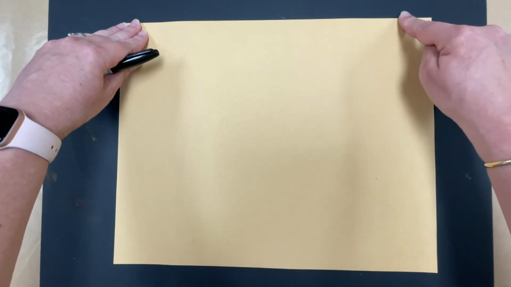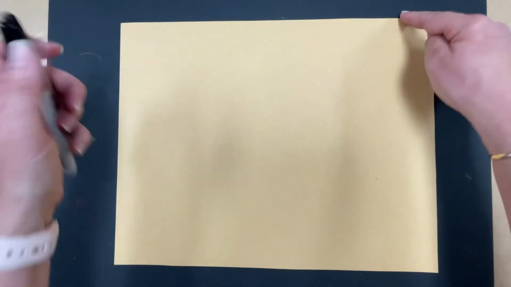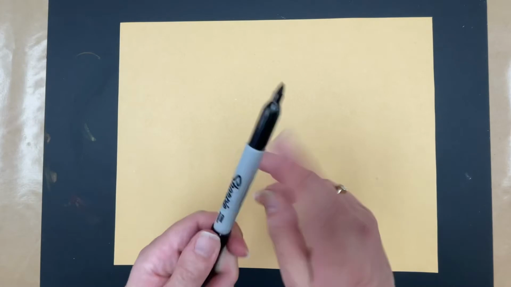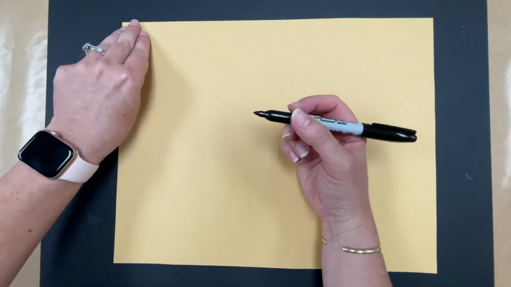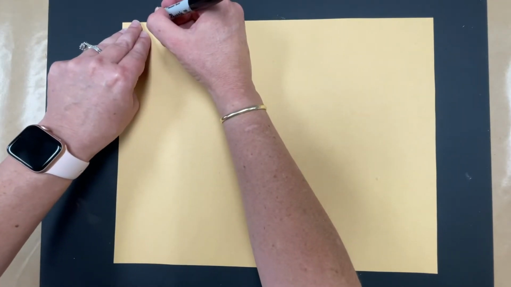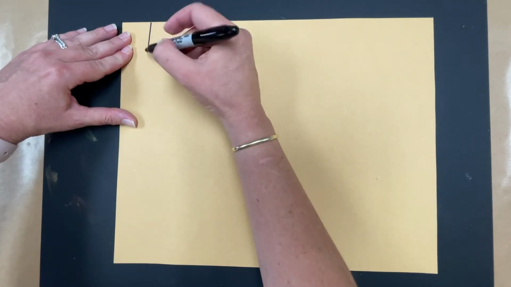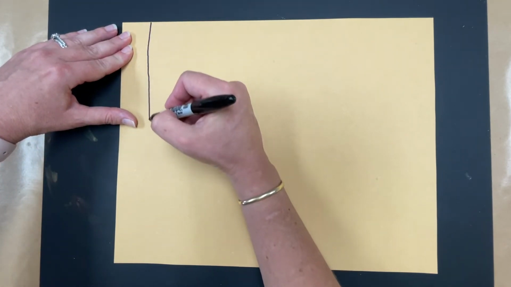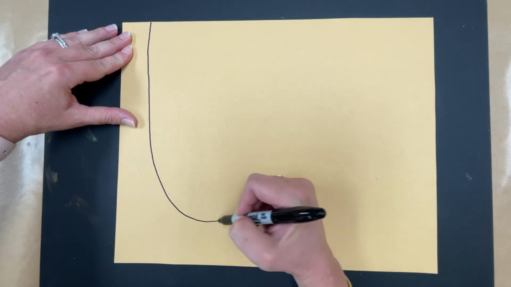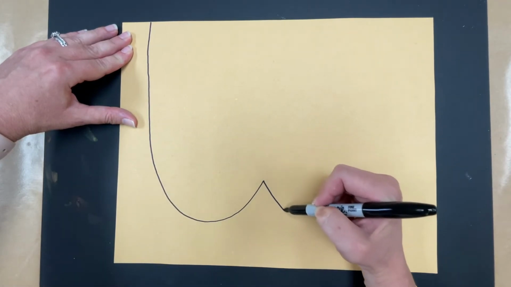It's going to go all the way from one side to the other and almost fill the page, all right? So let's start. So I'm going to take 3 fingers and I'm going to come over at the very top, and I'm going to go down, and then I'm going to kind of come up and curve, and then I'm going to make another one.